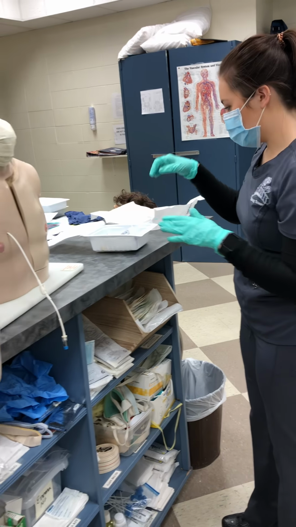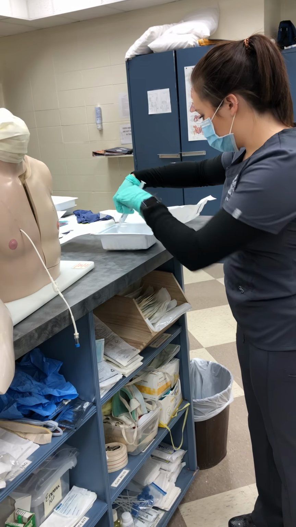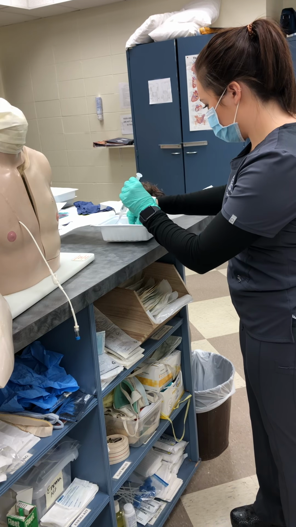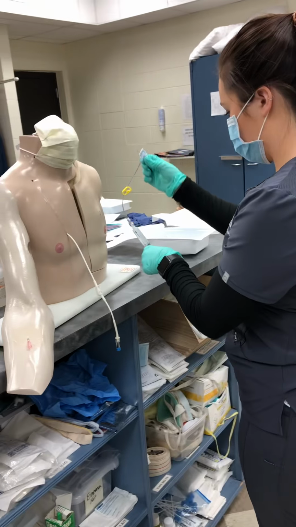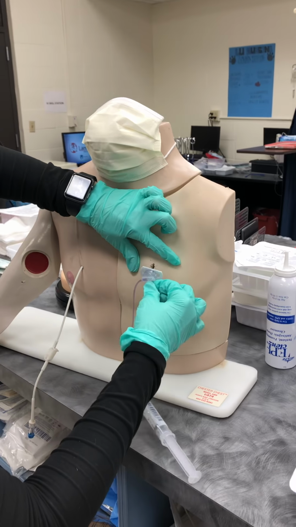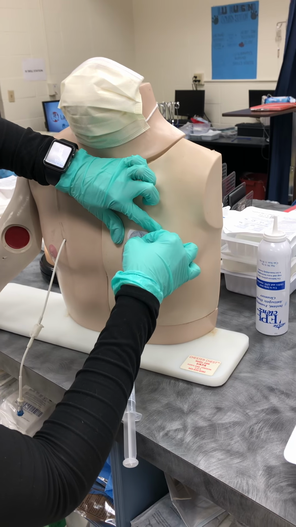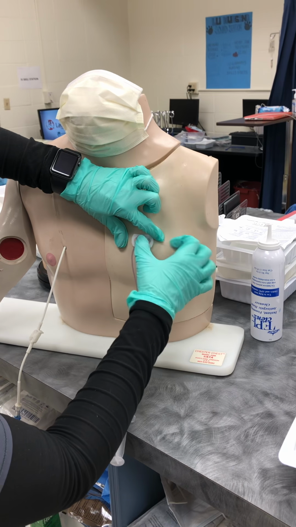And now after that's dry, we're going to grab our needle. I'm going to hold the skin, and we're going to insert the needle.